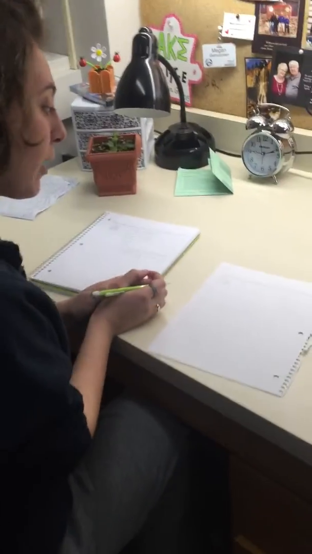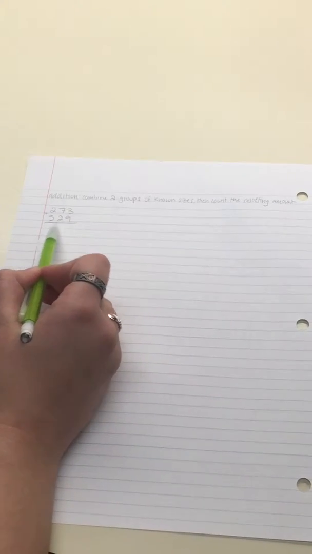To start with, we're just going to define what addition is, and that is when we combine two groups of known sizes, then count the resulting amount. So today we're going to be adding 273 plus 529.